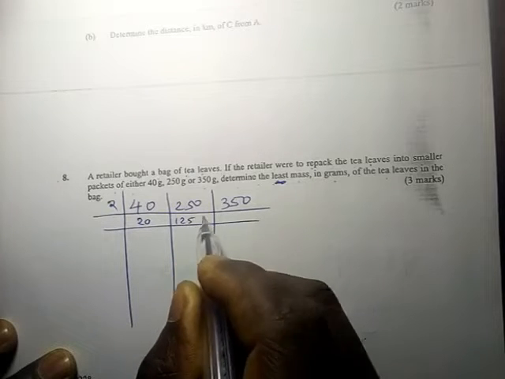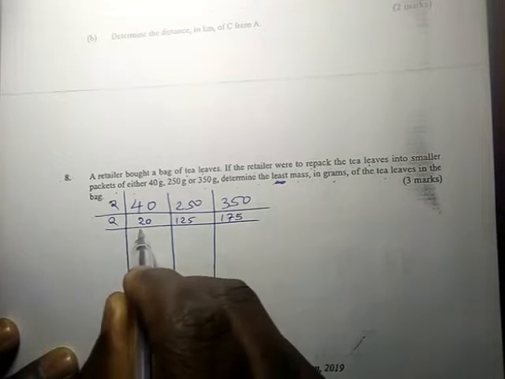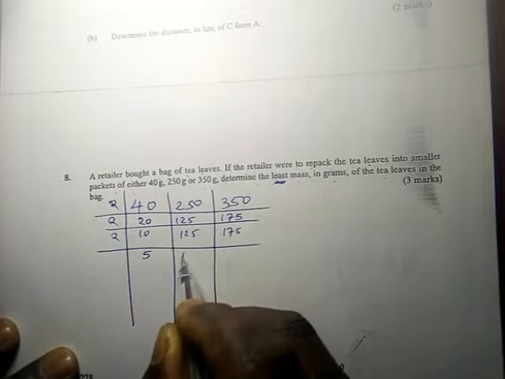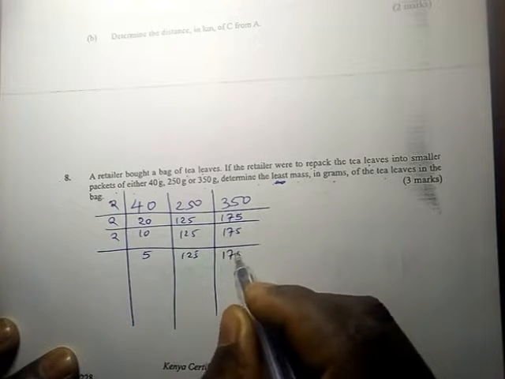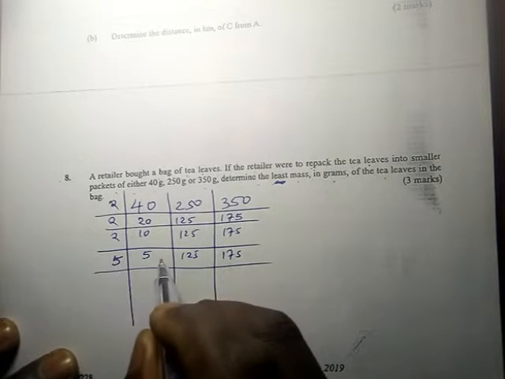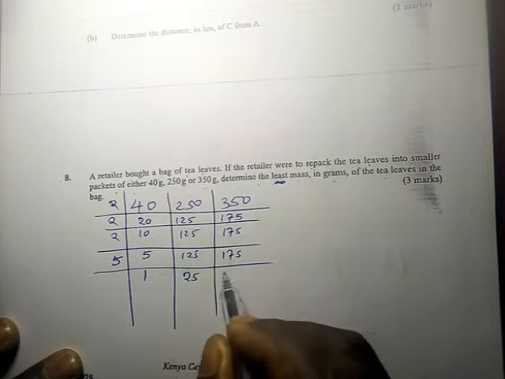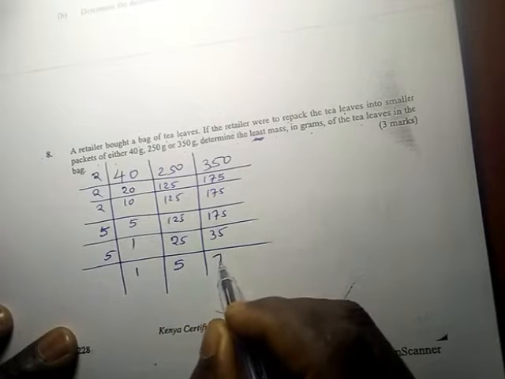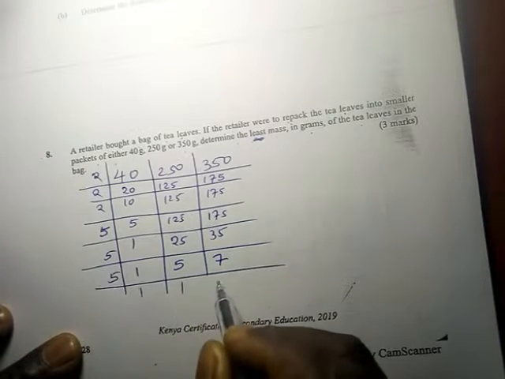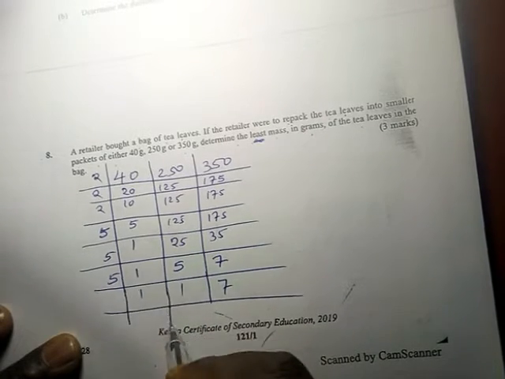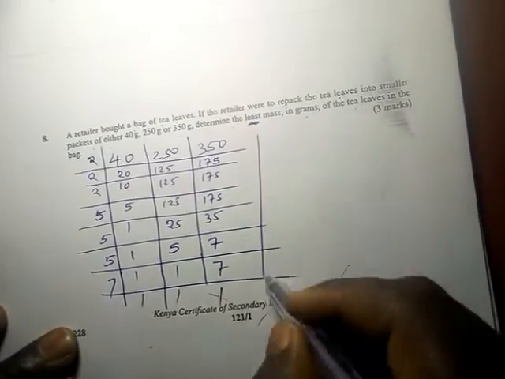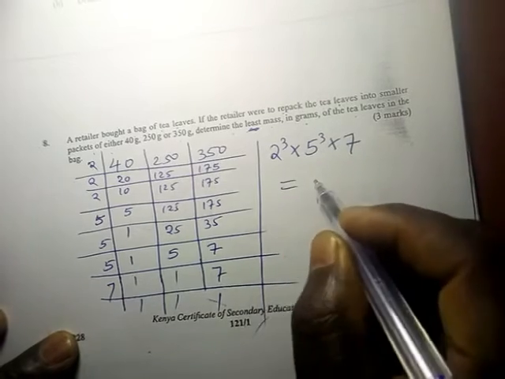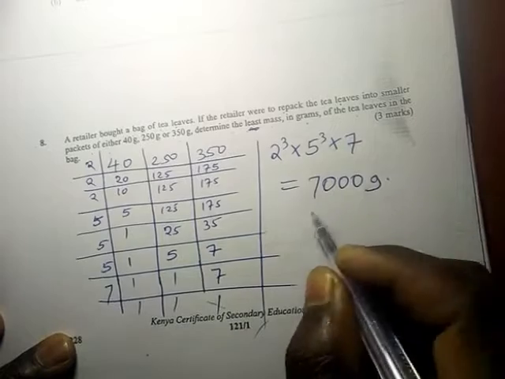20, 125, 175. 2, 5, 125, 175. 5, 1, 25, 35. 5, 1, 5, 7. 5, 1, 1, 7. Lastly 7, 1, 1, 1. So now we will have 2 raised to power 3 times 5 raised to power 3 times 7. So it gives us 7,000 grams. That is all.